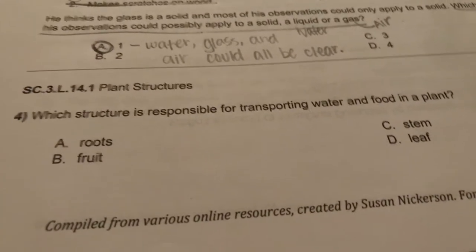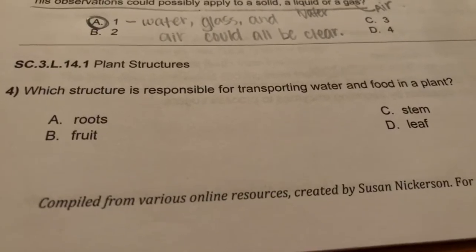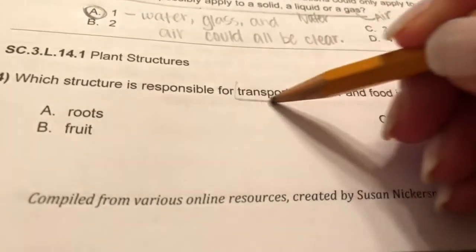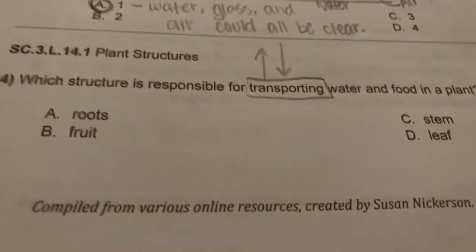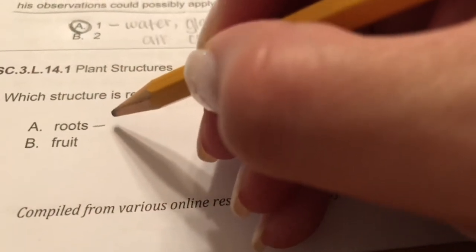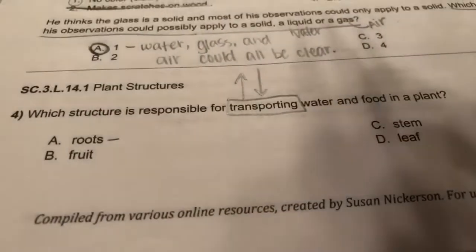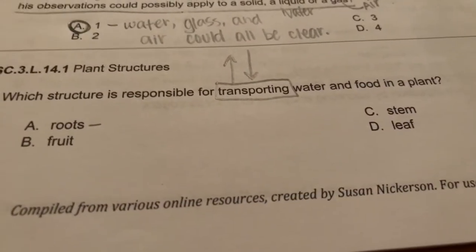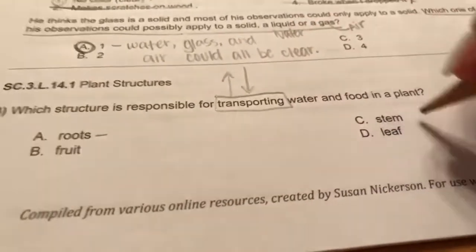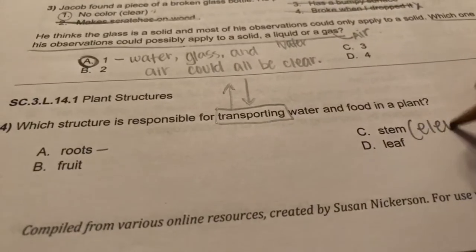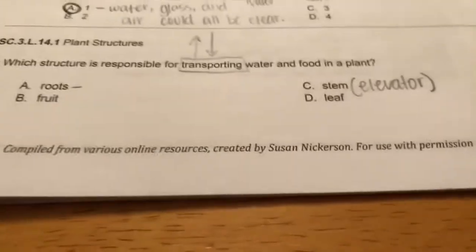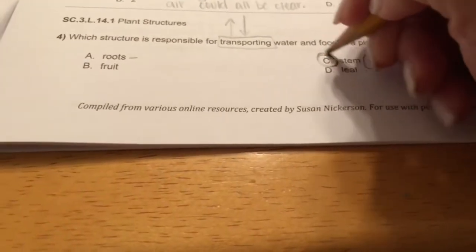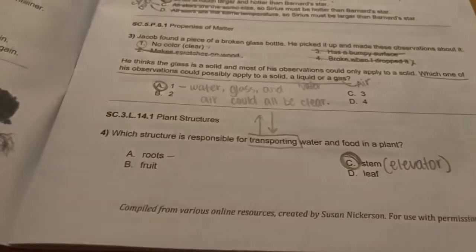4 says which structure is responsible for transporting water and food in a plant, but transporting means that it's going to be moving up and down wherever it needs to go. But the roots are like the straws, okay? They suck up water. They're like the dirty little fingers that anchor the plant into the ground. The only thing that works and moves things up and down is the stem because it's like an elevator and it moves the food and the nutrients wherever it needs to go. If you don't have stem already chosen, I need you to circle it, please.